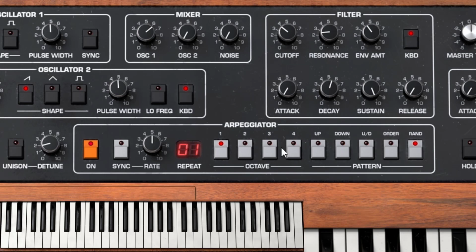Now you have the other most common control on an arpeggiator, which is going to be the octave. If I play a chord, it's doing it. If I go to octave 2, it's going to repeat the triad I'm playing on this octave and on the next one. If I do 3, it's going to do this octave, the next one, and then the next one. And if I do 4, it's going to do 4 octaves up. If I go to down, it's the same thing, but a different motion.